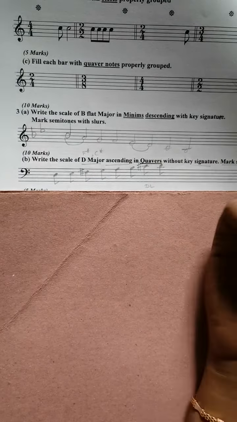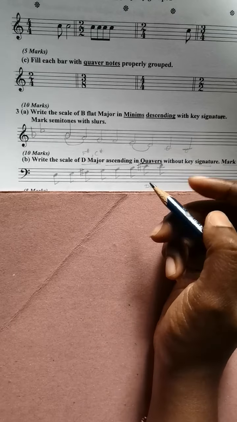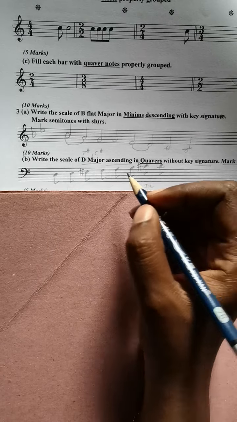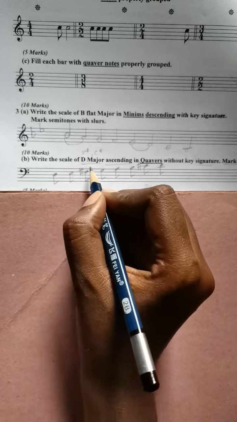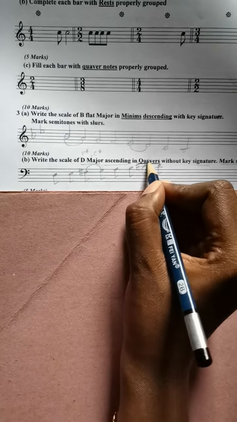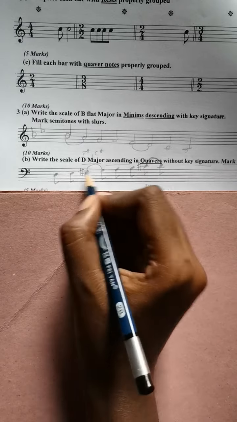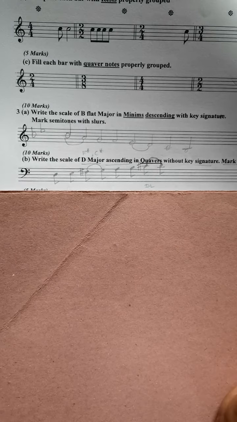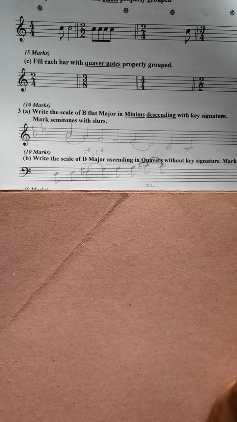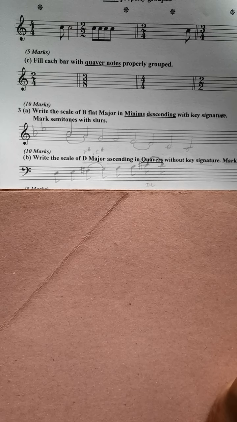Next we put the slurs. They have told you mark semitones with slurs. For any major scale, the slurs are occurring on the 3rd and 4th and 7th and 8th degrees of the scale. Therefore, 1, 2, 3, 4, 5, 6, 7, 8. Right? So this is the way you do a scale without key signature.